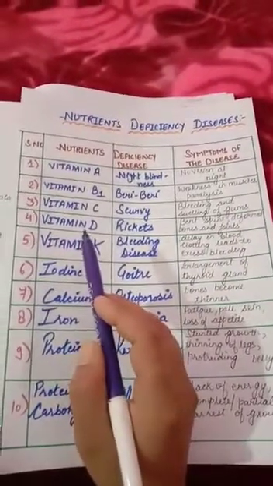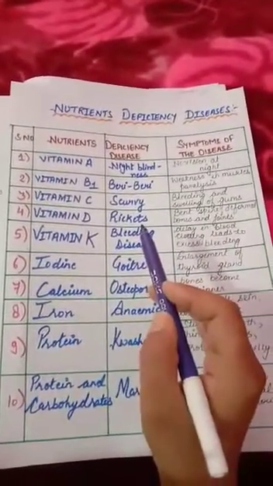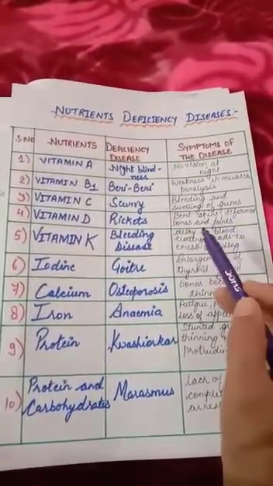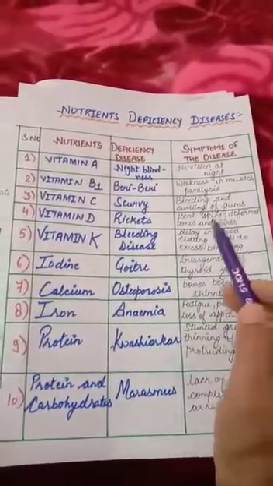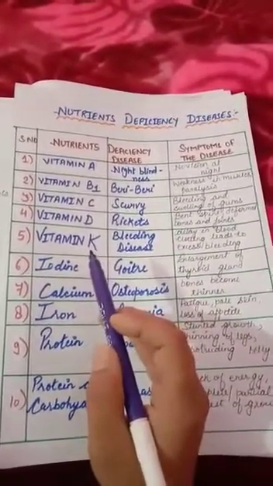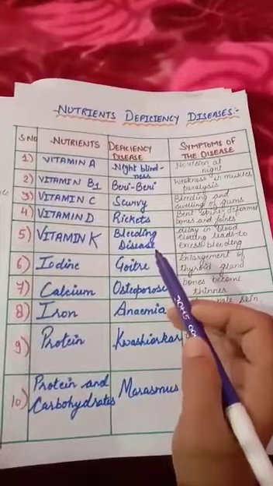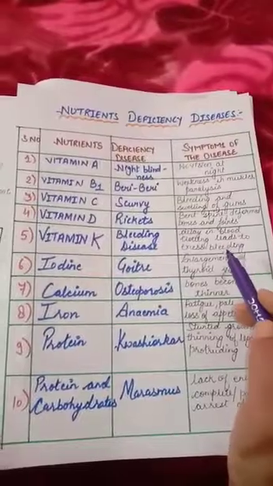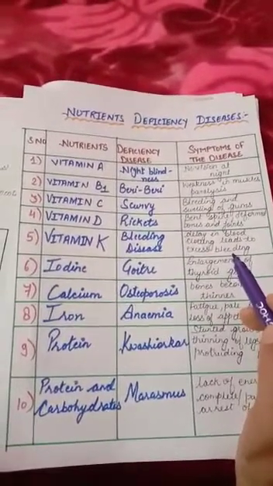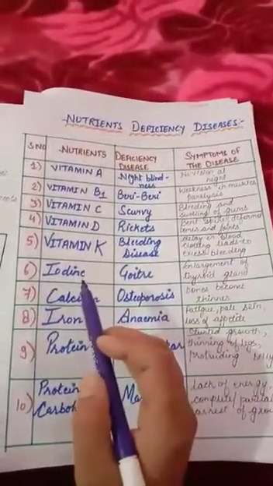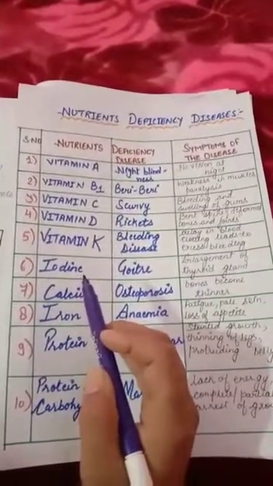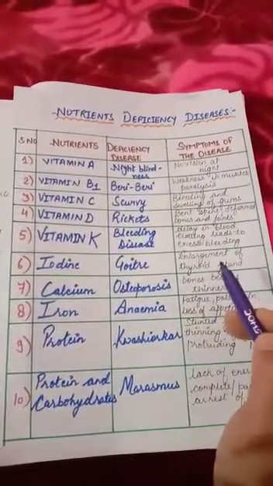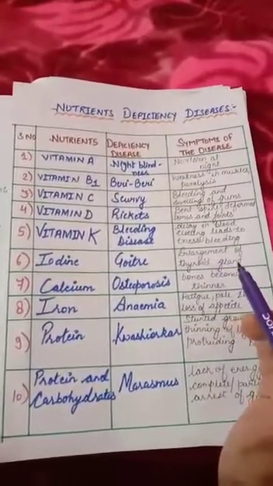Next nutrient is vitamin D. The disease is rickets and the symptoms are bent spine, deformed bones and joints. Next is vitamin K. Disease is bleeding disease and the symptoms are delay in blood clotting leads to excess bleeding. Next is iodine. Iodine is actually a mineral. The deficiency disease is goiter and the symptoms are enlargement of thyroid gland.